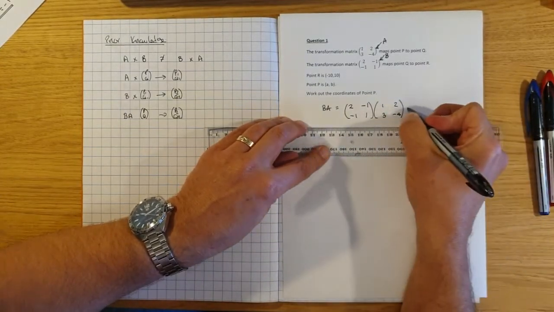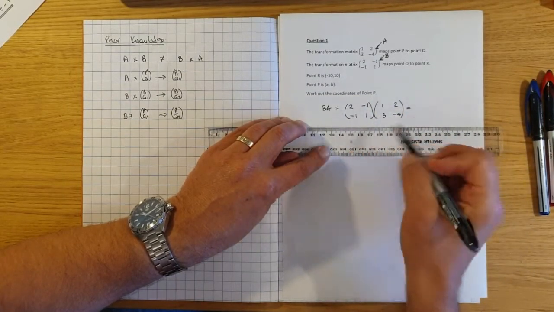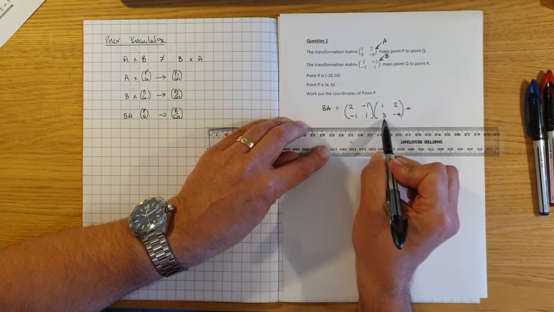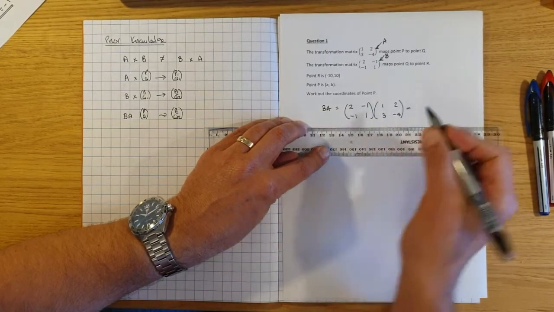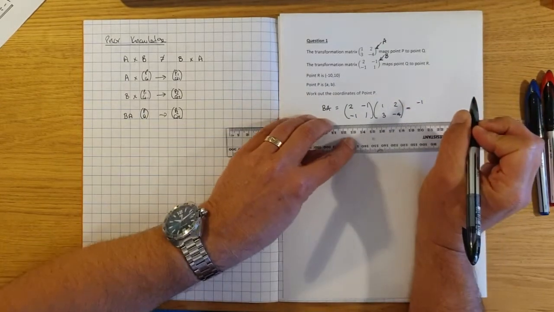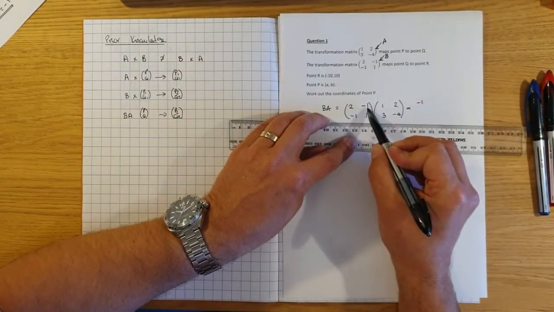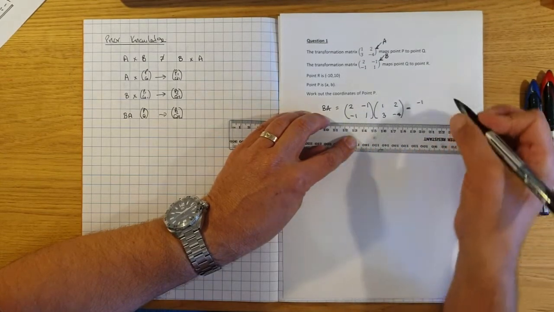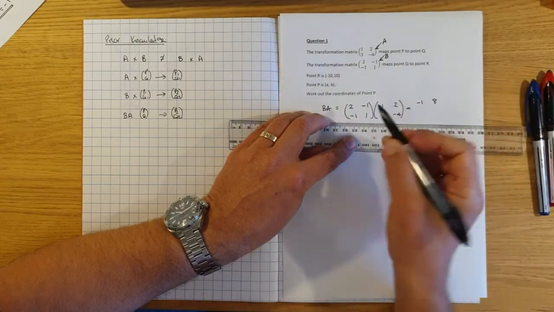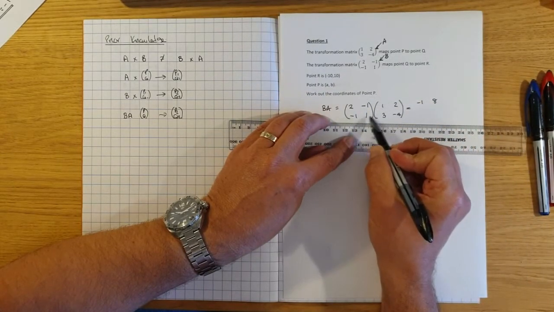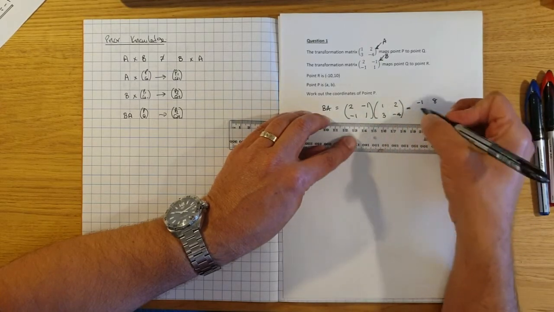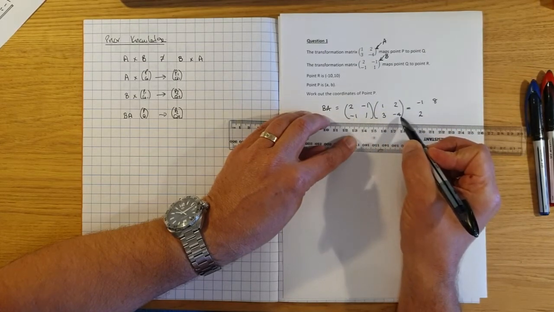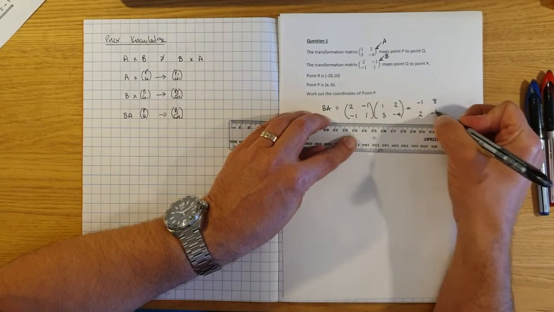Multiplying these through, I will briefly go over matrix multiplication. I do the 2 times the 1 to give me 2. I do the minus 1 times the 3 to give me minus 3, and 2 minus 3 is minus 1. I then go on and say 2 times 2 is 4, minus 1 times minus 4 is plus 4, so we get 8. Minus 1 times 1 is minus 1, and here we have a 3. 3 minus 1 is 2. And minus 1 times 2 is minus 2, 1 times minus 4 is minus 4, so minus 2 minus 4 is minus 6.